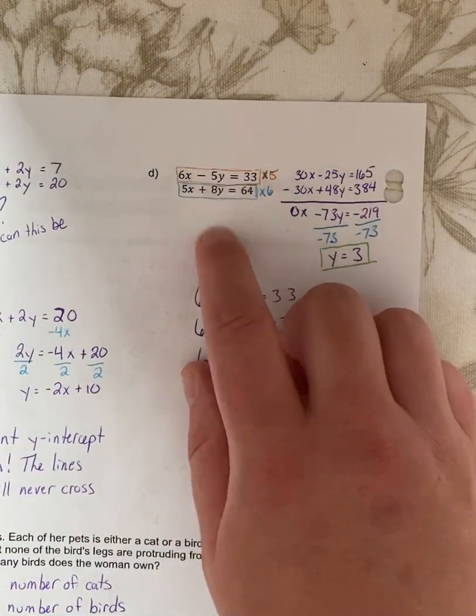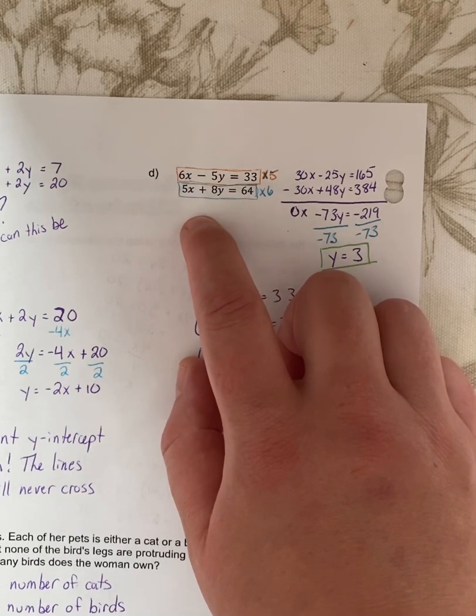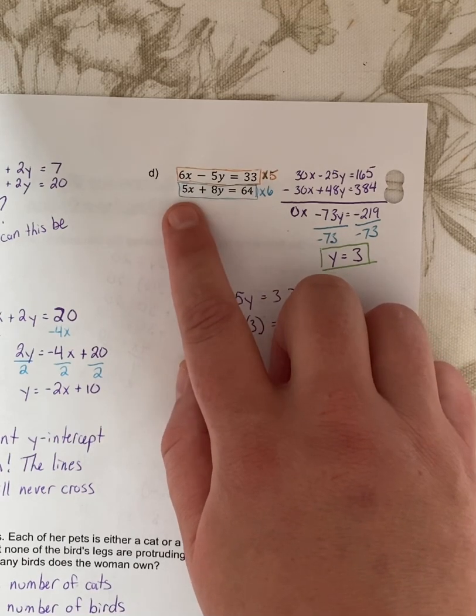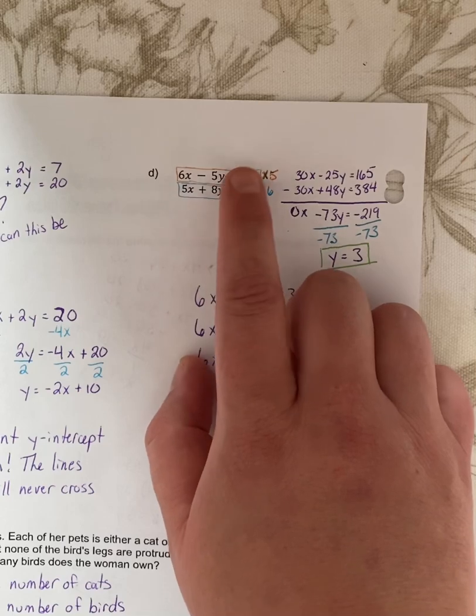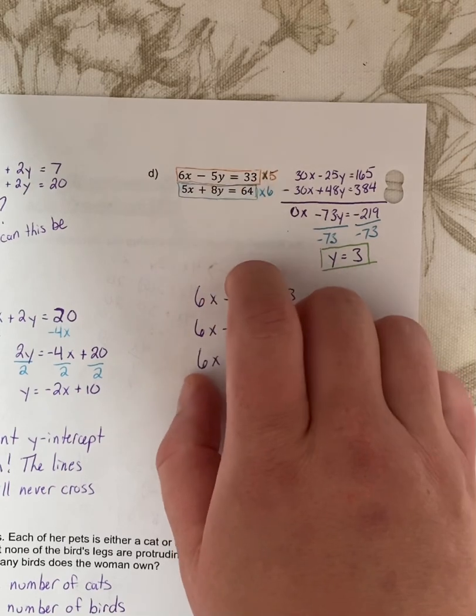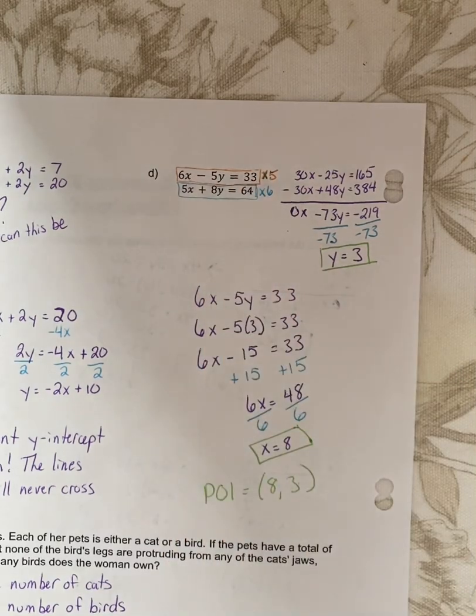What happens if nothing on either side lines up in any kind of way? I can't multiply 5 by anything nice to give me 6. I can't multiply 8 by anything nice to give me 5. Do I use decimals? Absolutely not. Don't do that. That's a headache in itself.